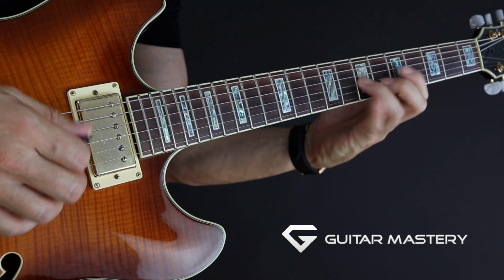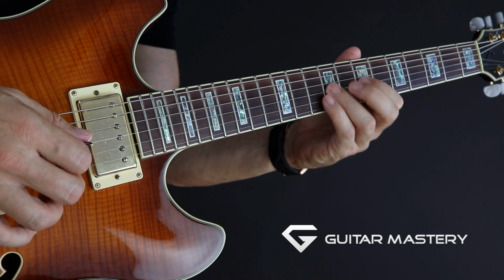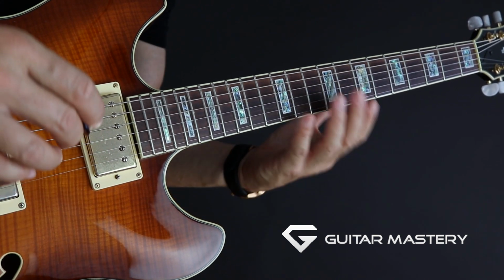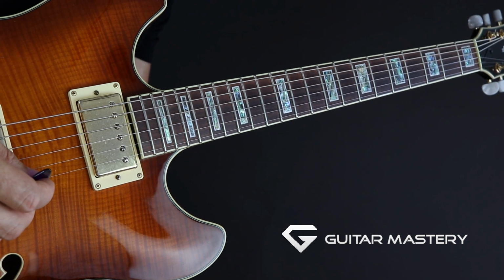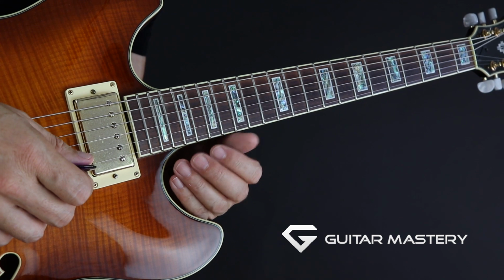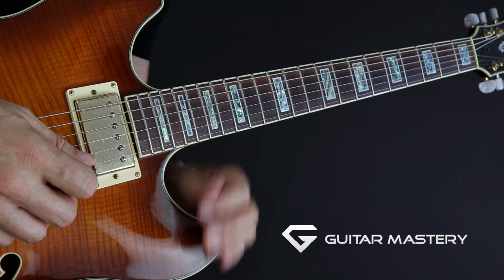Works fine, right? Back to E. It's also a good way to stay connected to the chords, because you literally move around as the chord changes. But then I can also stay in the same position.